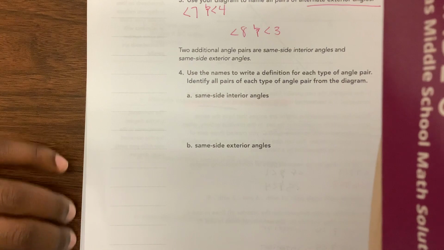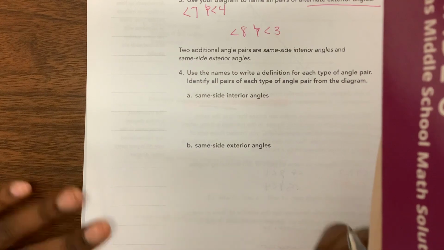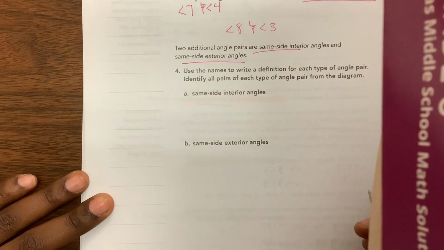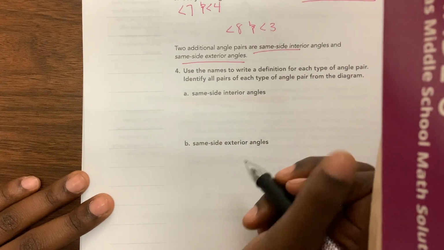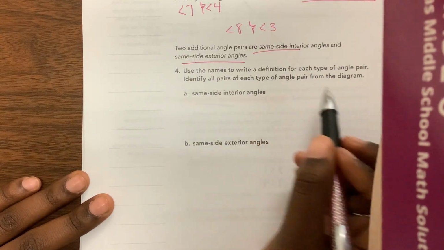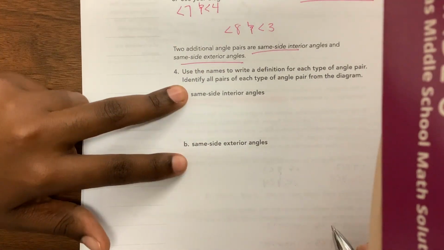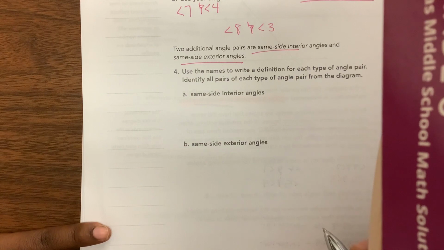Moving on, it says 2 additional angle pairs are same side interior angles, same side exterior angles. So it says use the names to write a definition for each type of angle pair. I want you to turn and talk with your partner about these two. Take a minute.